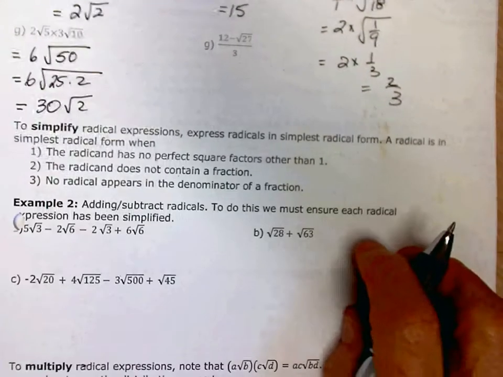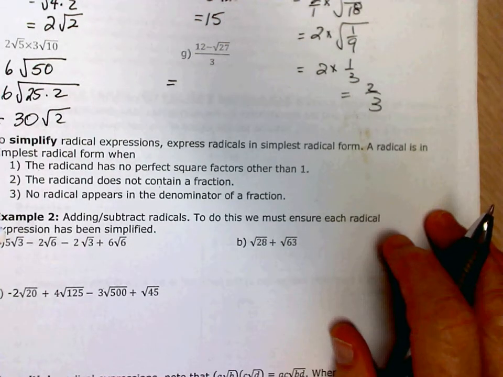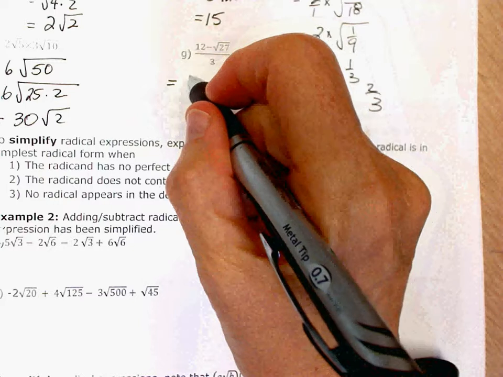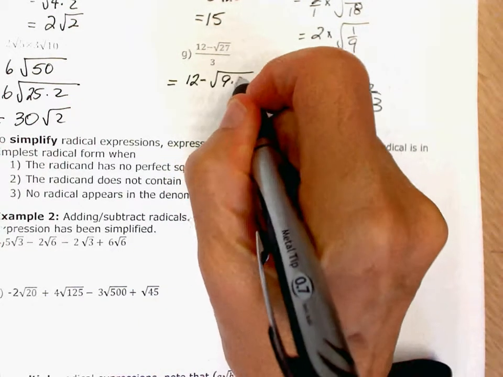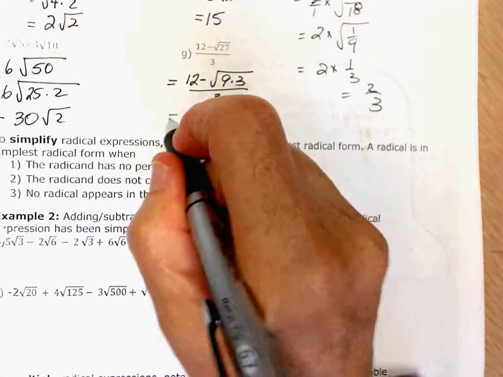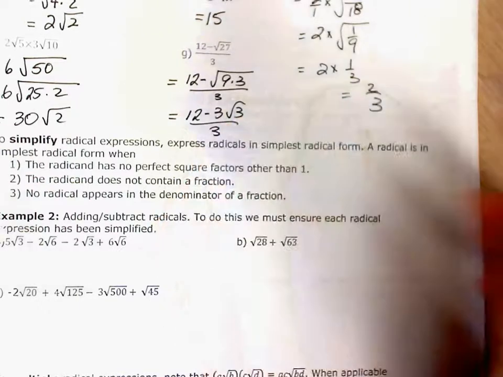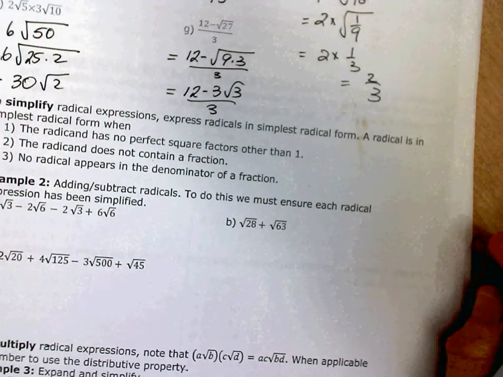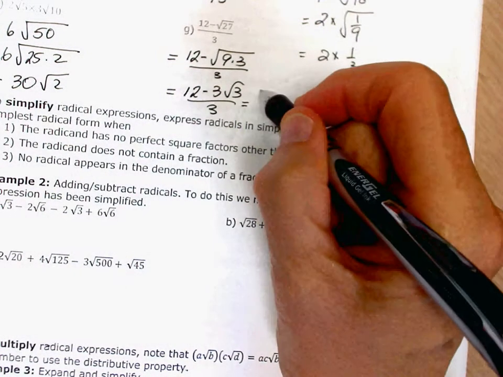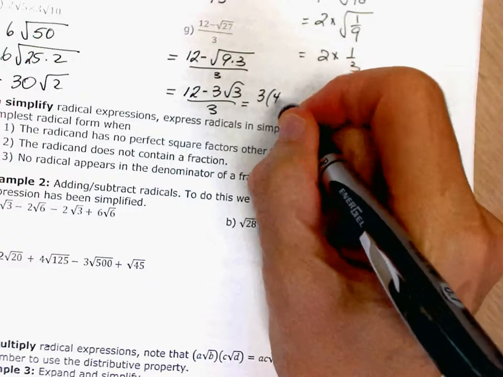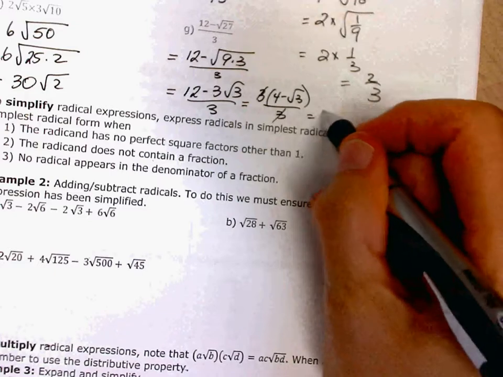Well, let's see what we can do here. This is 12 minus 9 times 3 over 3. And that is equal to 12 minus 3 root 3 over 3, because we can take the square root of 9. Are we done? So let's factor out a 3 out of the numerator: 4 minus root 3 over 3. That divides out, and we're at 4 minus root 3.